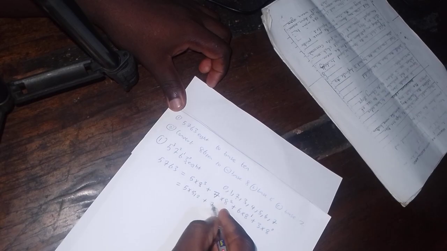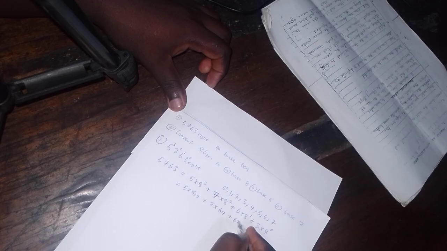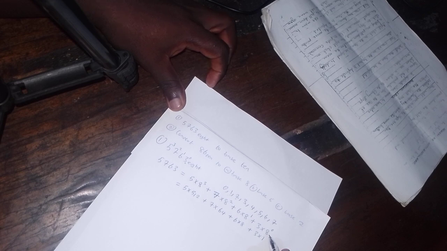This is 7 times 8 times 8, which is 64. And this is 6 times 8, and this becomes 3 times 1, because any number raised to the power of 0 is 1 in mathematics.